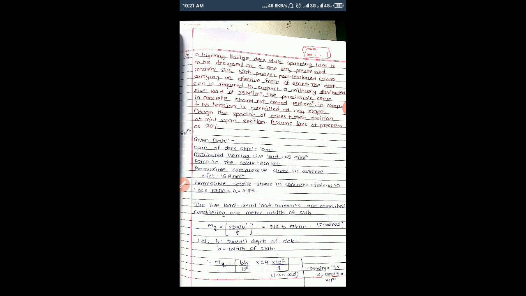Here we'll see one numerical on design of one-way prestressed concrete slab. In the previous lecture, we have learnt about the design steps and what are the conditions required to design the one-way slab. Okay, so we'll start with the numerical.